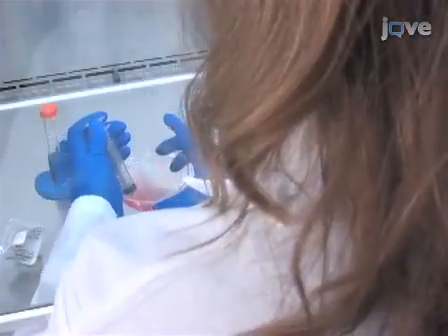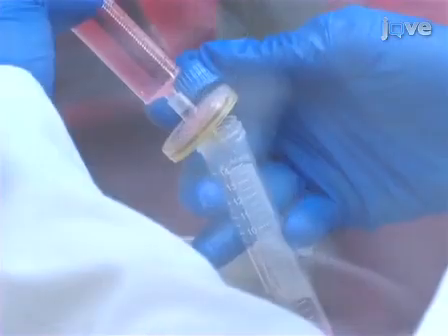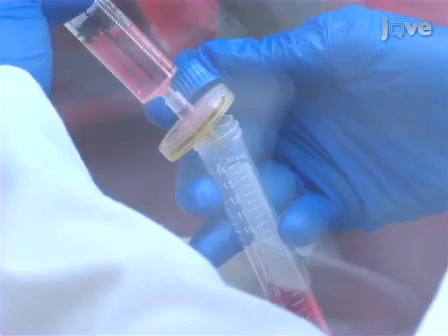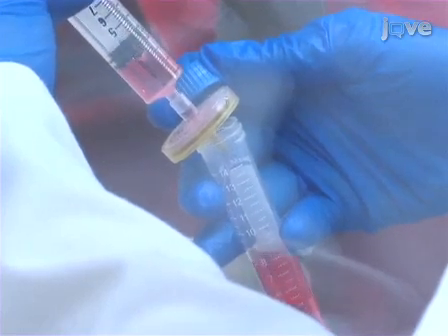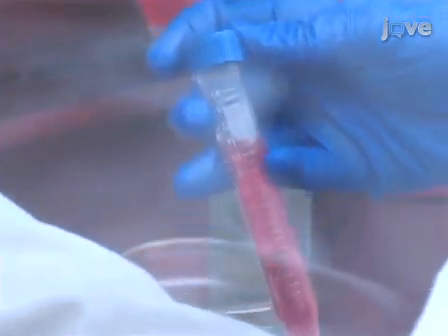3 days after the transfection, aspirate the media containing the virus from the plate and filter it using a 0.45 micron low-protein binding filter. After filtering, titer the virus.